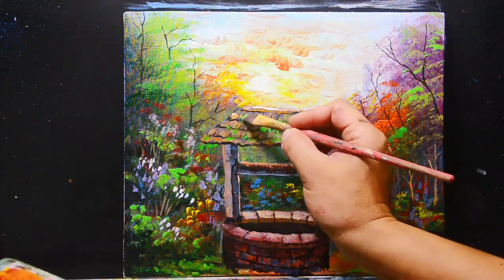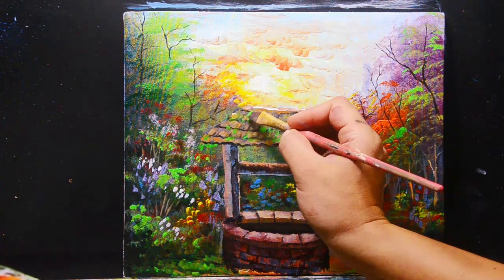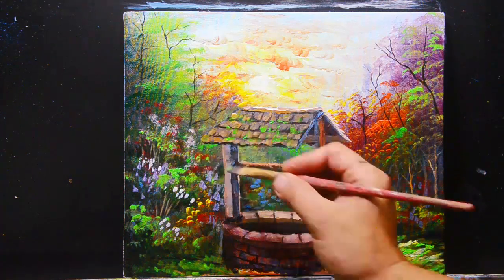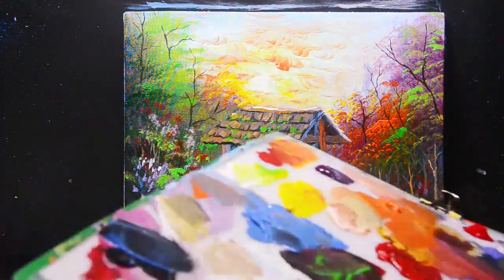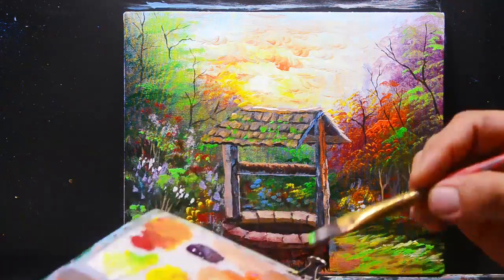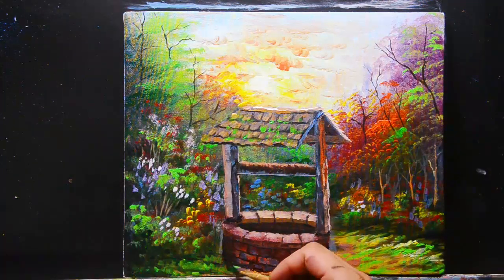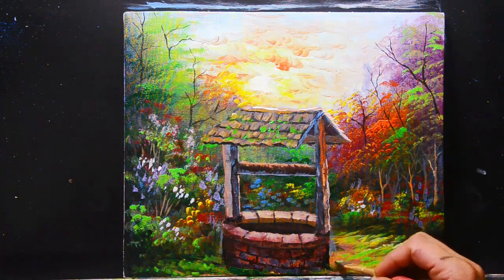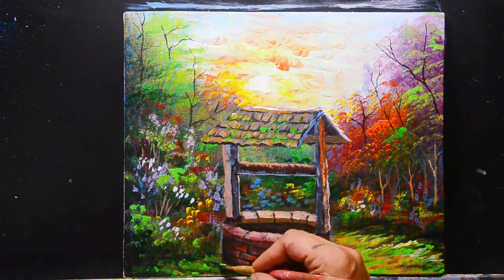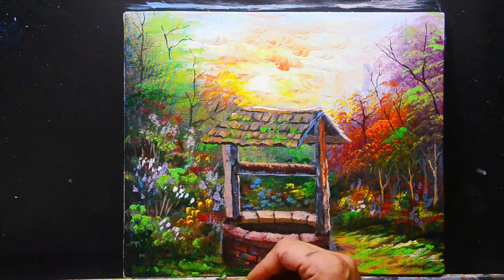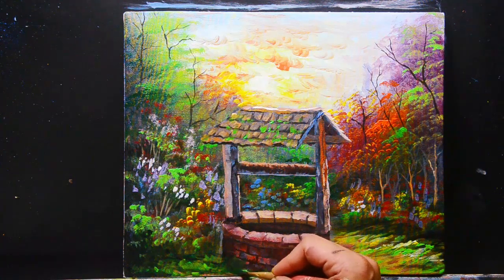And also it will create a nicer effect to this roof. It looks old. And also this one here, the hooker green, the very lower portion of this well. I'm going to add also here.